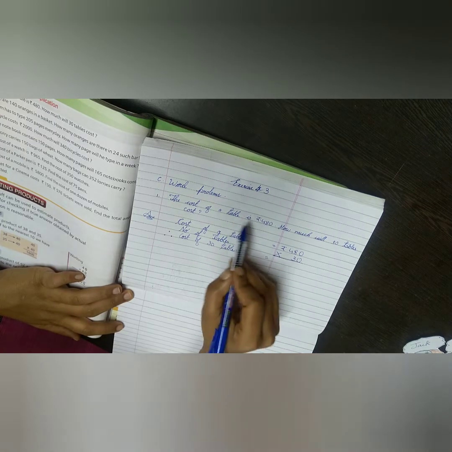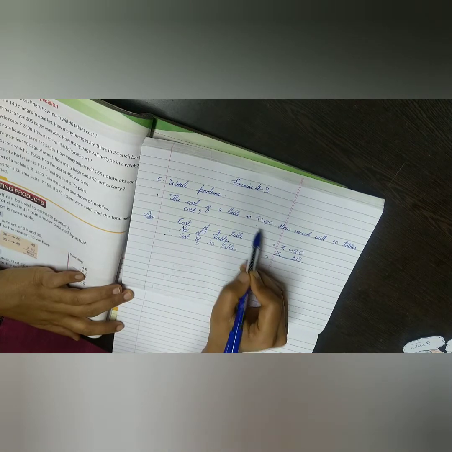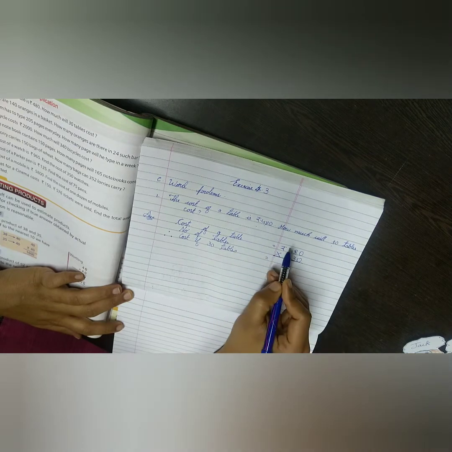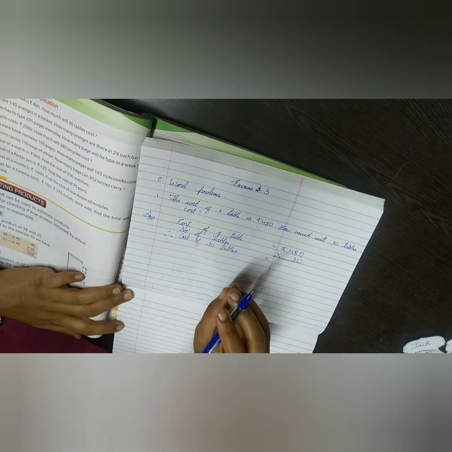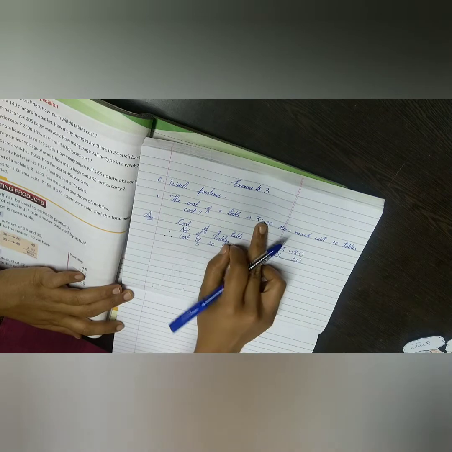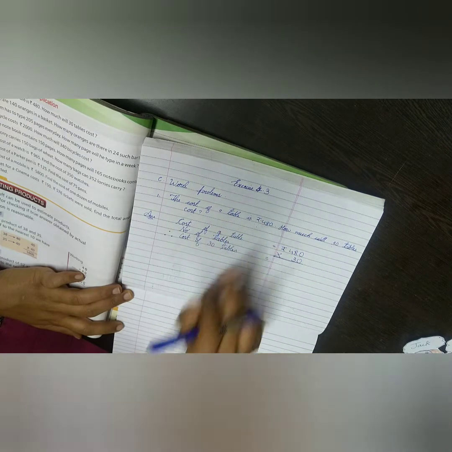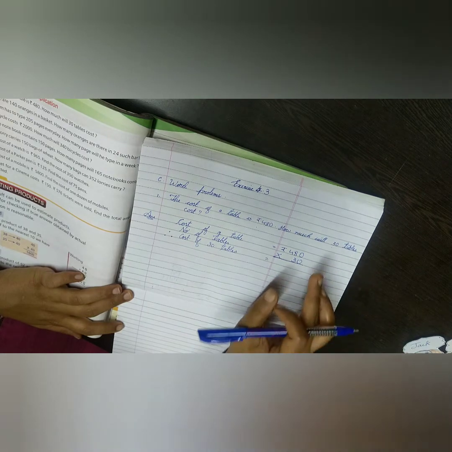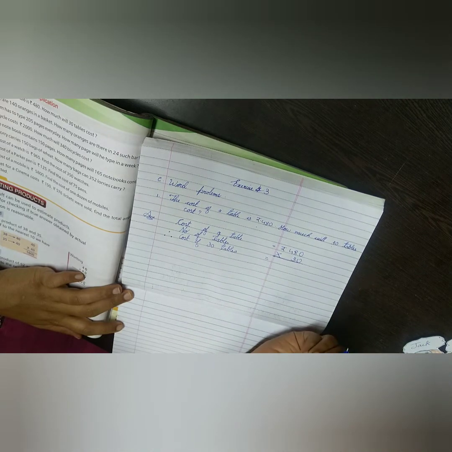They give the details of one thing and ask you the details of many things. You should understand the question. Oh, they are giving me information about one thing. They are giving information about one table. Asking me information about many tables. In that case, you should do multiplication.